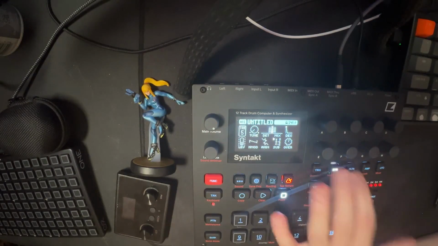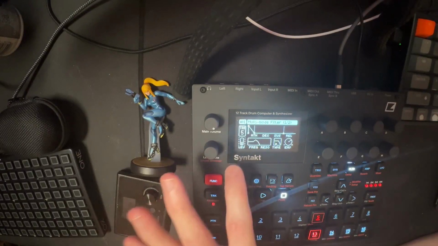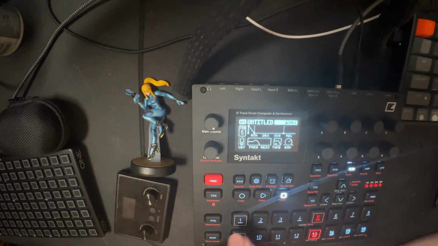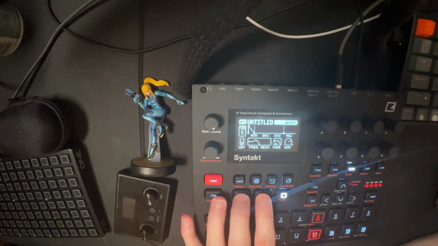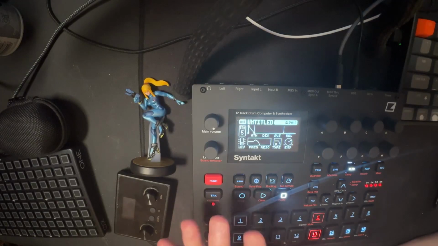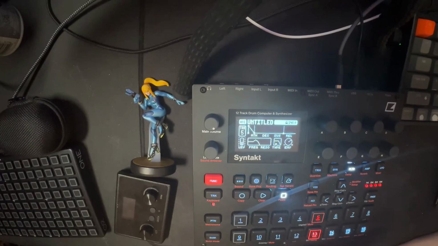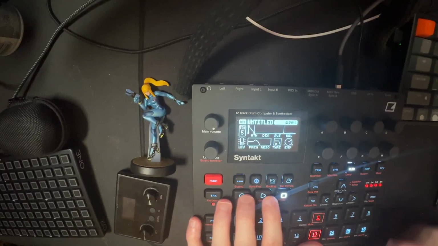Then you can go and perform some of these different settings while you're playing live. The other thing is that you can set different filter types or movement over time. And if you hold record and play at the same time, you can actually record automation to where it's going to do whatever pattern or movement you actually perform.